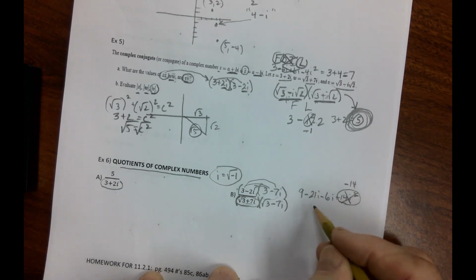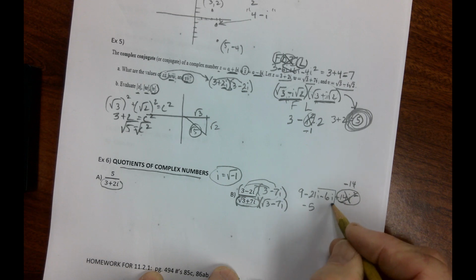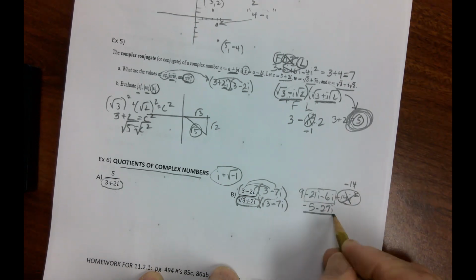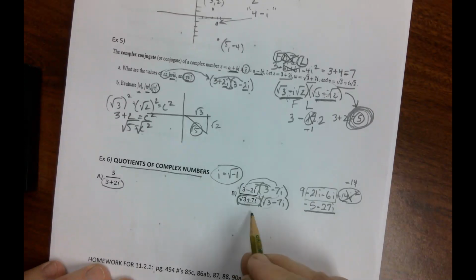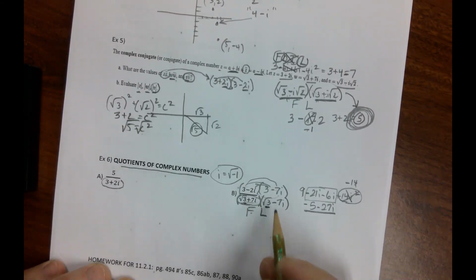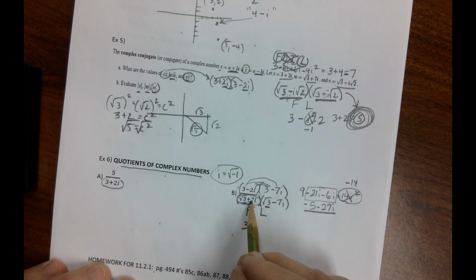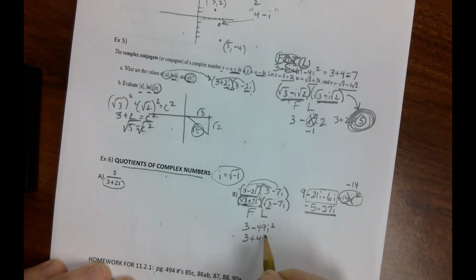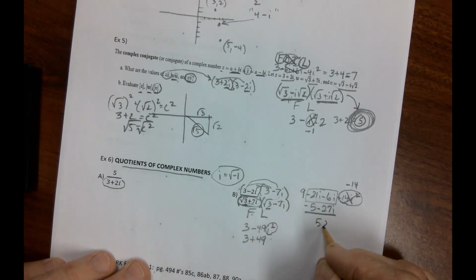Plus 9 is negative 5, and then these are like terms. So it's negative 27i. And down here, because these are conjugates, you can just do the first and the last. So square root of 3 squared is 3. 7i times negative 7i is negative 49i squared, which is just 3 plus 49, because i squared is negative 1. Negative 1 times negative 49 is positive 49. So that would be my answer.